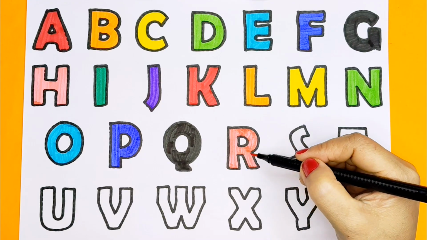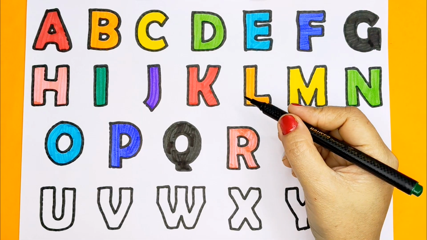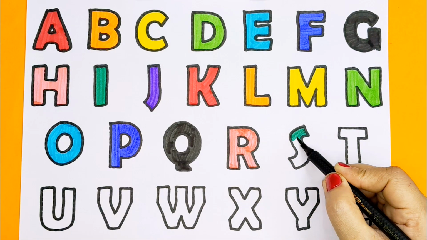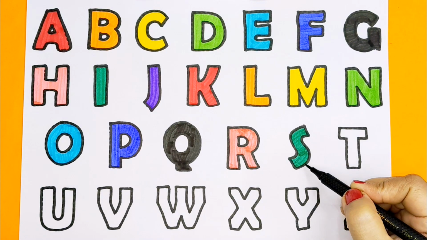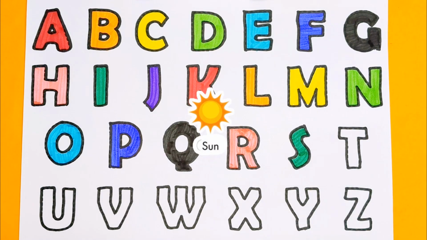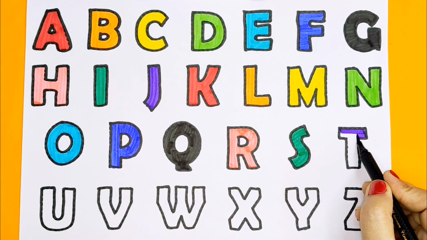R. R for ring. Dark green color. S. S for sun. Purple color.